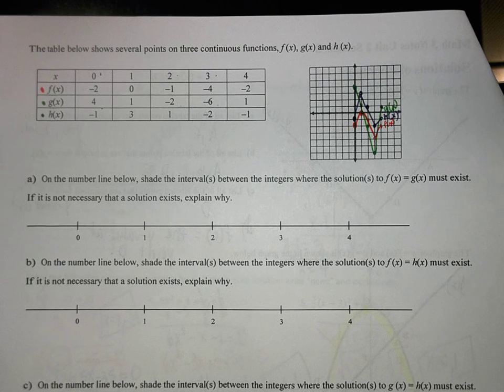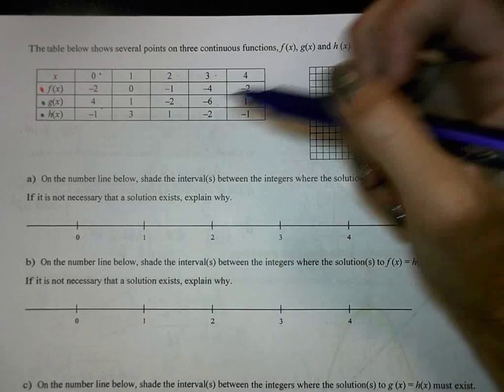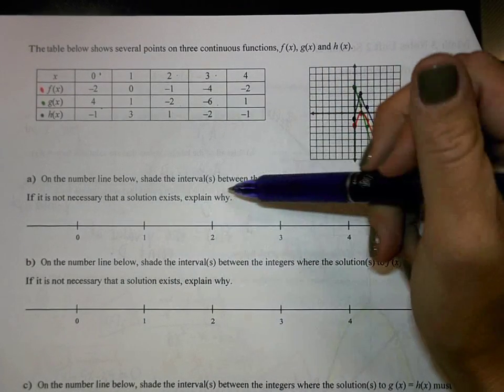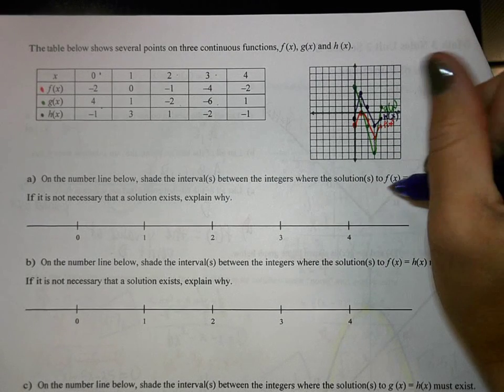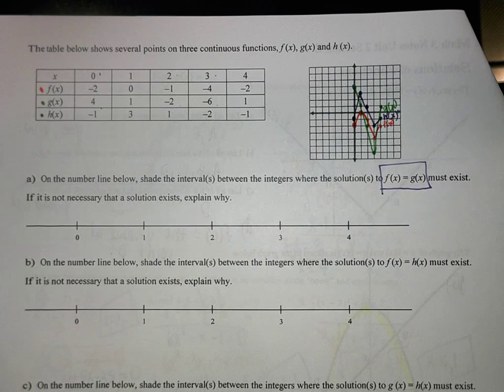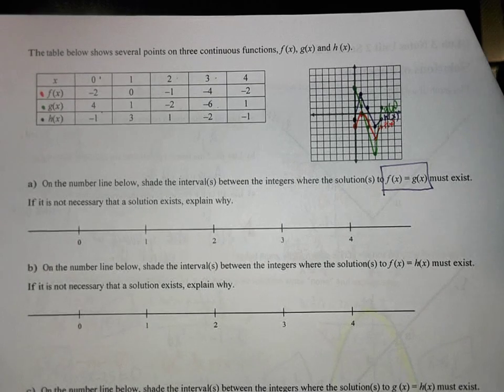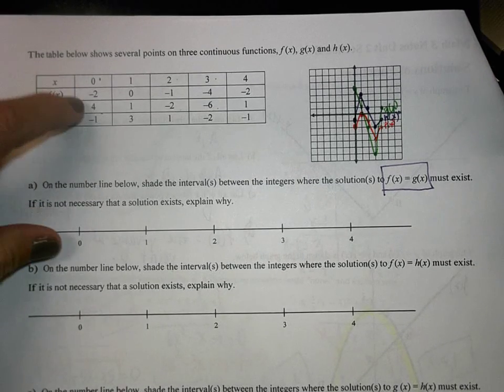So this first question is talking about only f of x and g of x. It says on the number line below, shade the intervals between the integers where the solutions to f of x equals g of x must exist. If not, then you would explain why there's no solution. Right now I'm looking at f of x and g of x, and I would take your pencil.